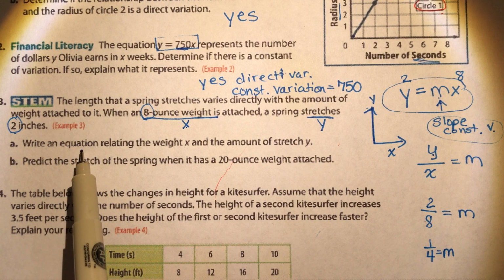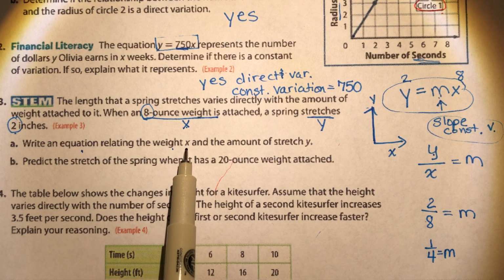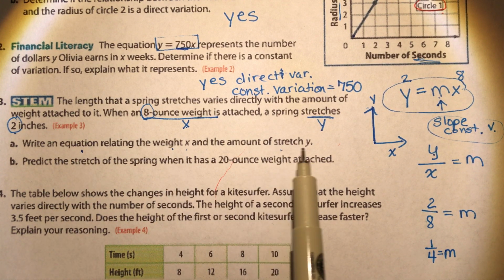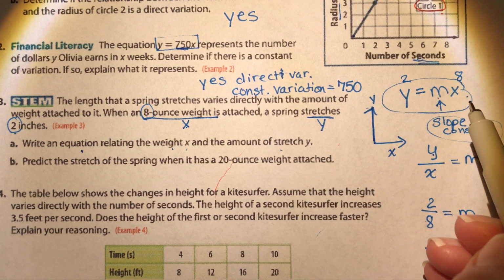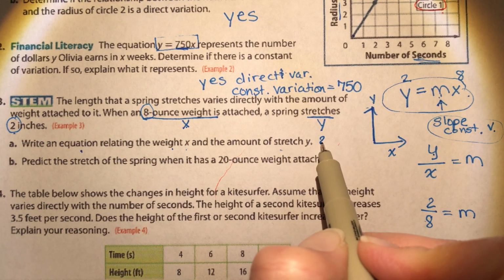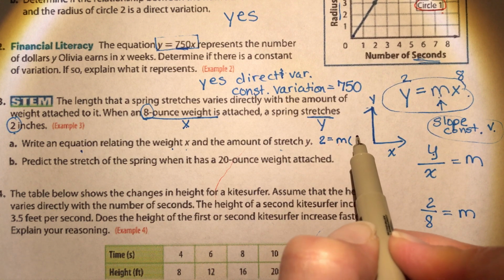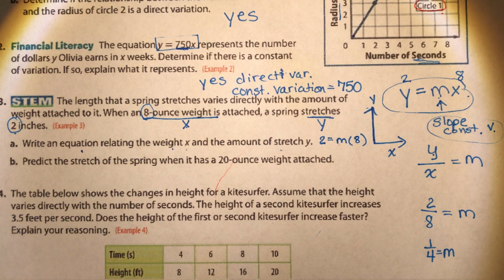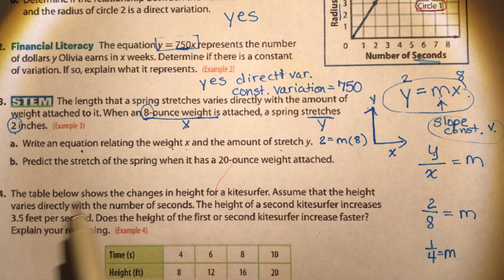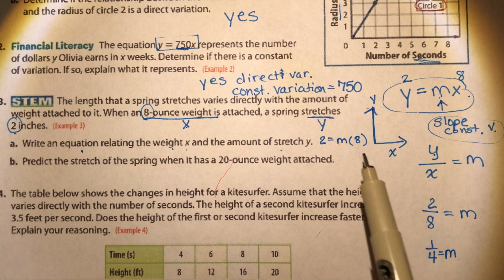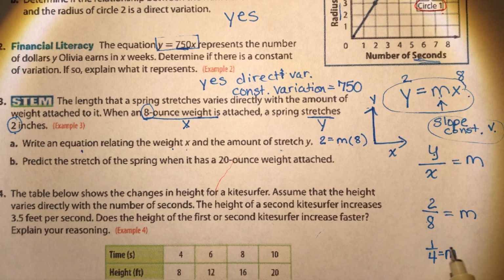It says write an equation relating the weight x and the amount of stretch y. So that would kind of be what we were starting here. So we'd write 2 equals m times 8. And then next, we said you could keep it that way, or you could rewrite it.